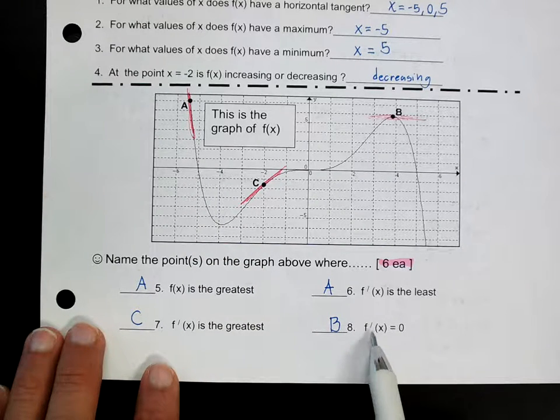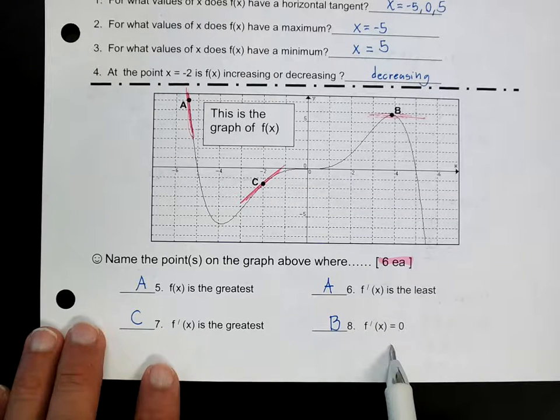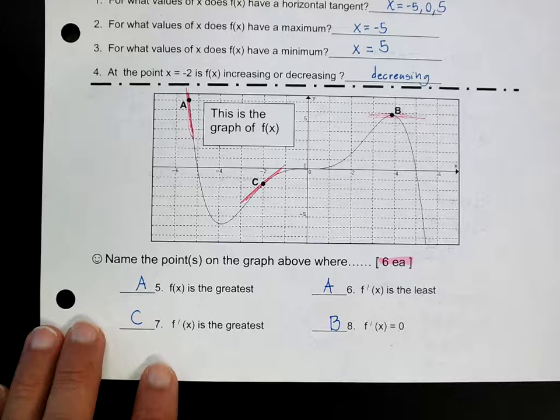And then finally, f prime of x is equal to 0. Remember, when you see this, that means the slope is equal to 0, or the slope of the tangent line is equal to 0, which would also mean you have a horizontal tangent. So all those things mean the same. Anytime you see this, make sure you can translate that in your head. F prime of x is equal to 0, that's a horizontal tangent, or the slope of the tangent line is equal to 0. All those things mean the same, all right?